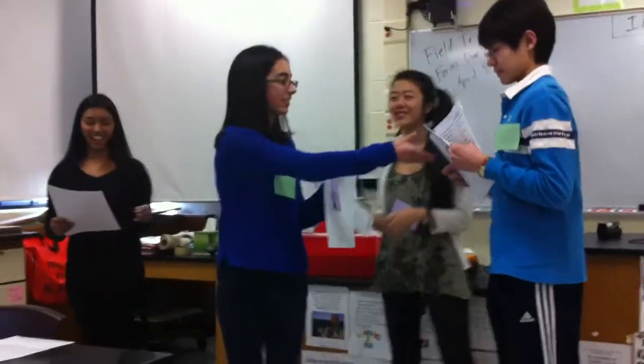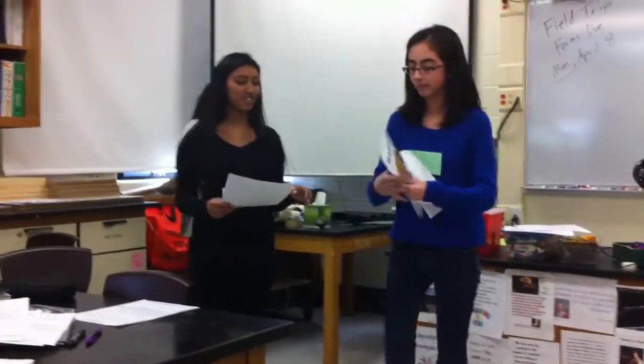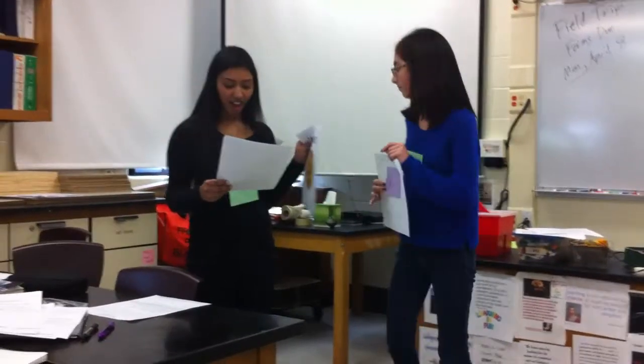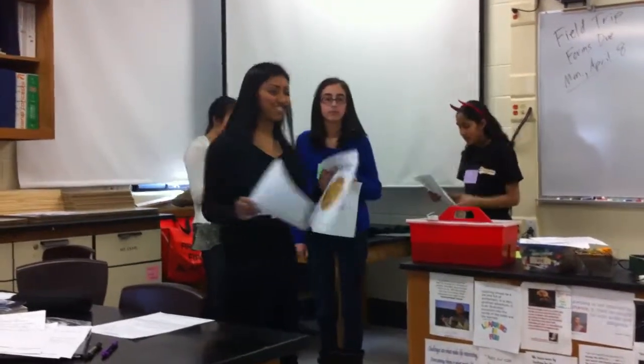Plasma cells. As one of the plasma cells, I need to make the antibodies that match in shape with these antigens so that they can attach to them and attack them.